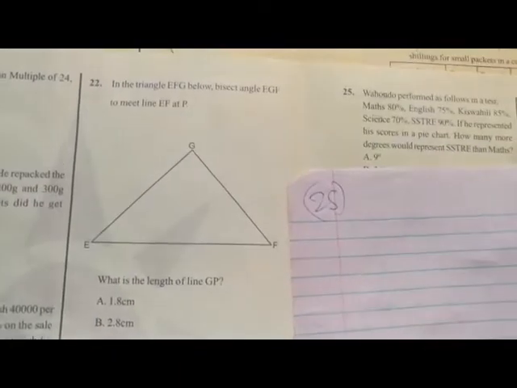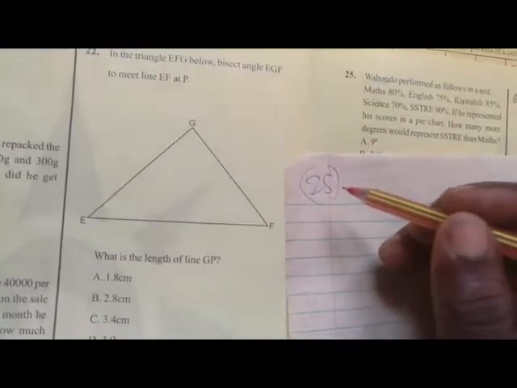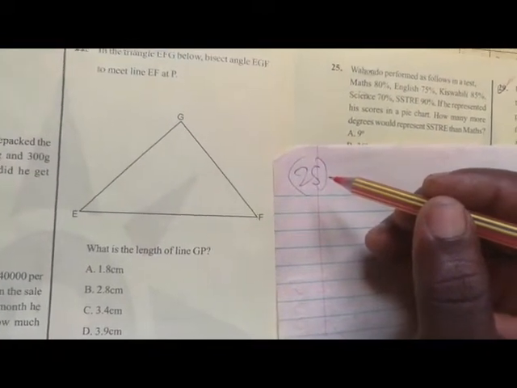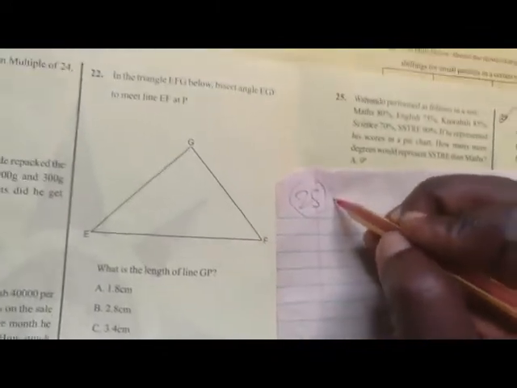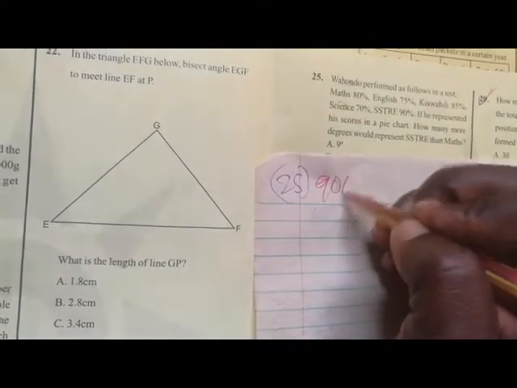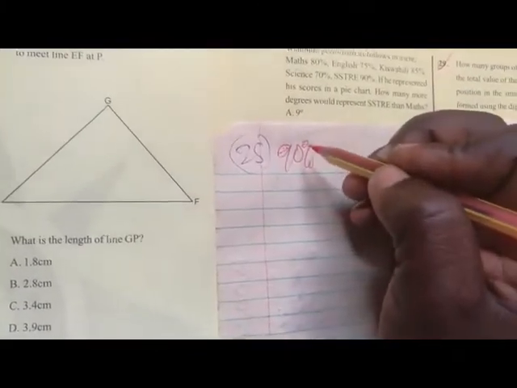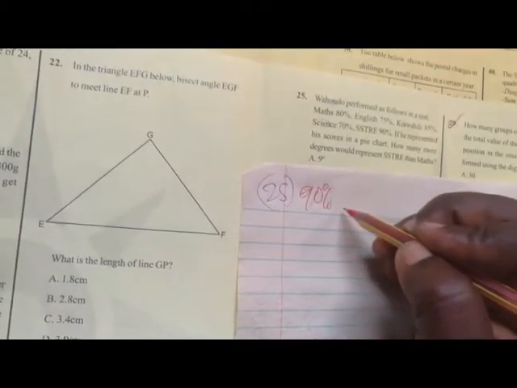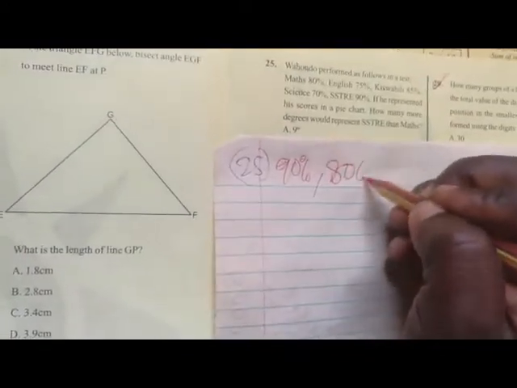Okay, now we consider that this is question number 25. He got 90% in Social Studies and Religious Education, while in Mathematics he got 80%.